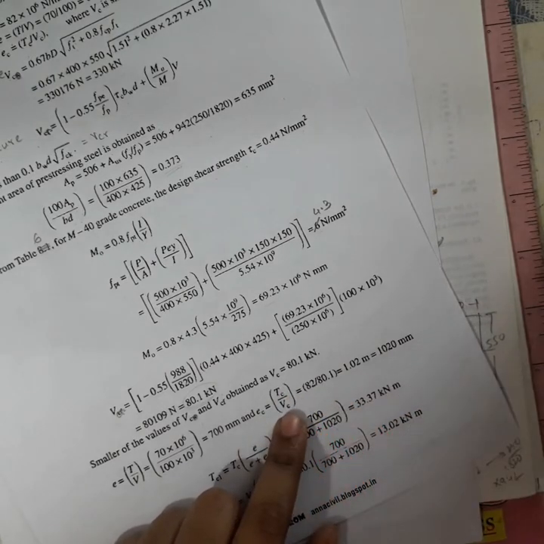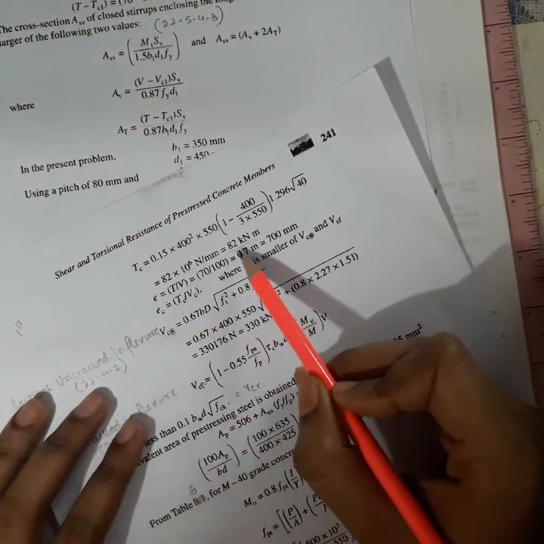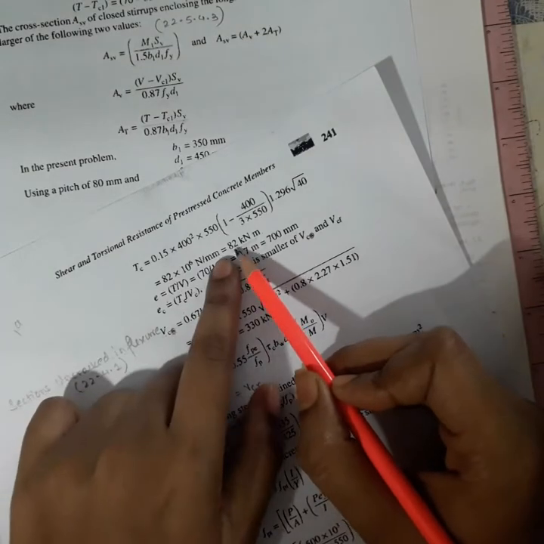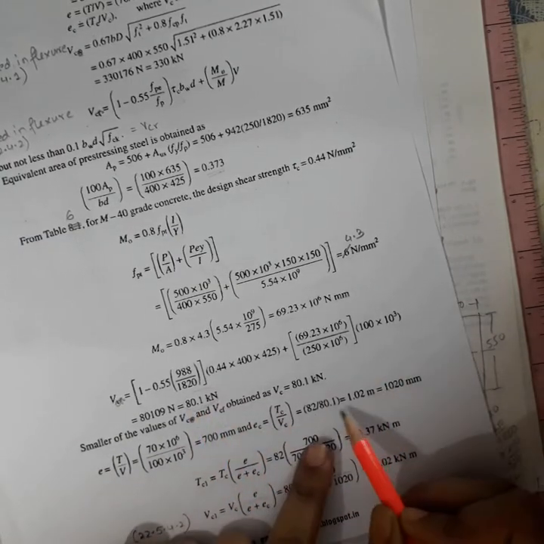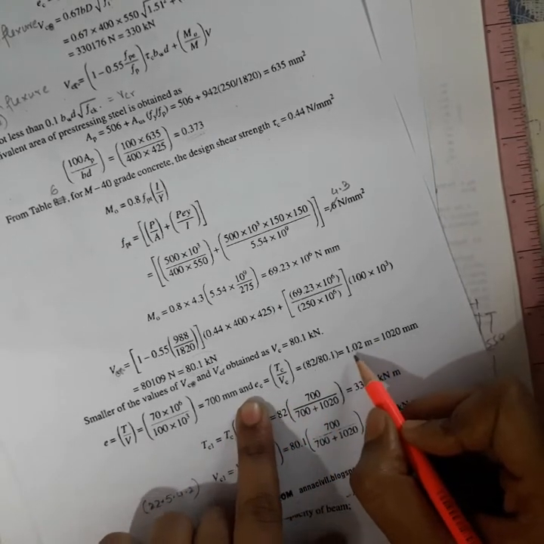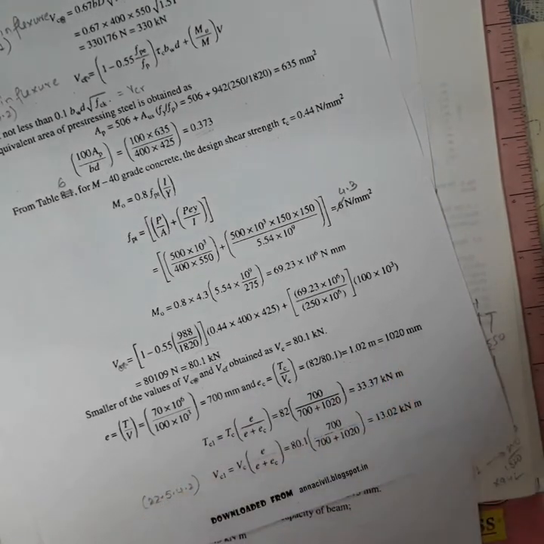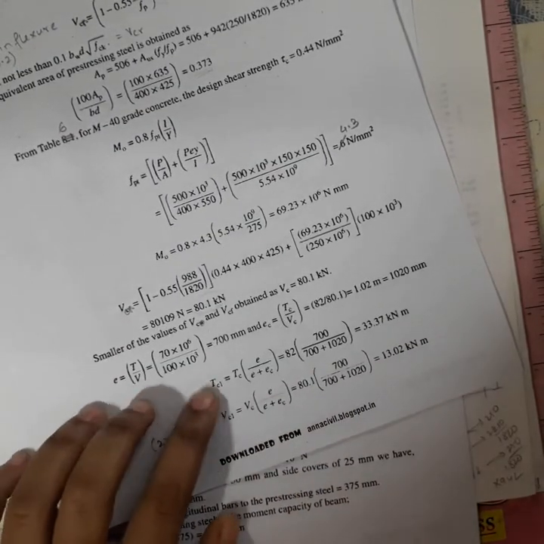So here this TC is, we have calculated this in this portion, 82 kilonewton meter. So this is 82 and VC we have calculated to be 80.1. So E subscript C we have got 1.02 meter.